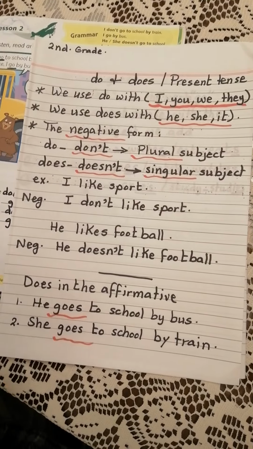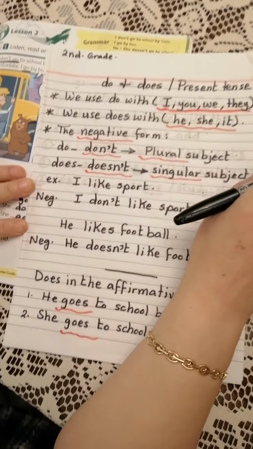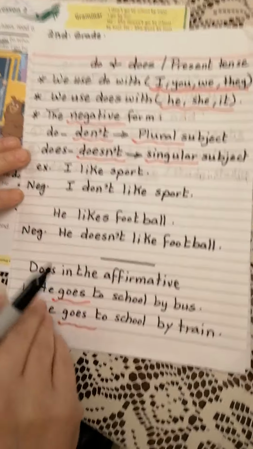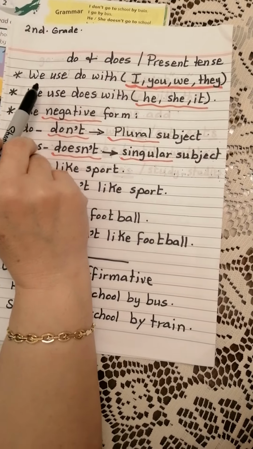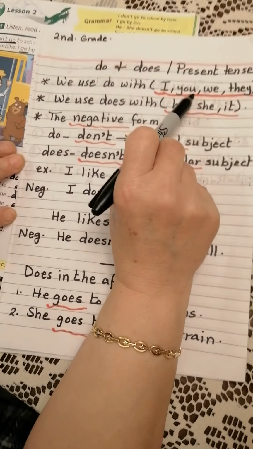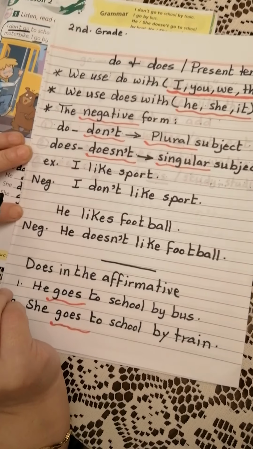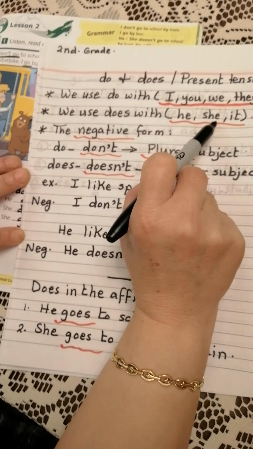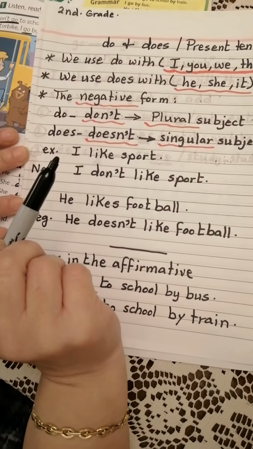Our lesson today is about the grammar do and does in the present tense, according to Unit 9, Lesson 2. Do and does in the present tense. First of all, I will repeat that we use do with I, you, we, and they. They are the plural subjects. And we use does with he, she, it. And they are the singular subjects.